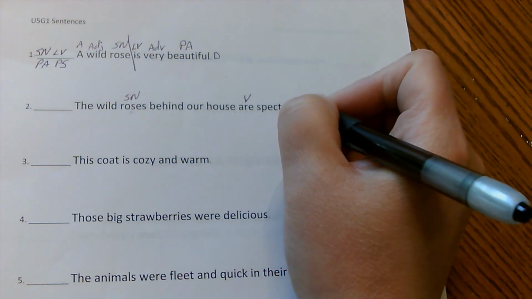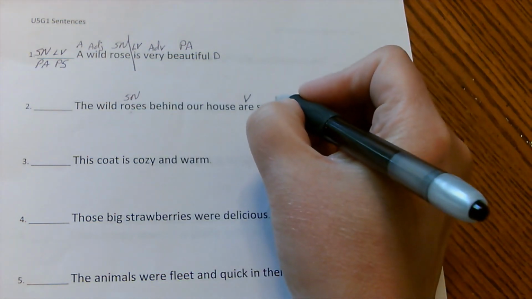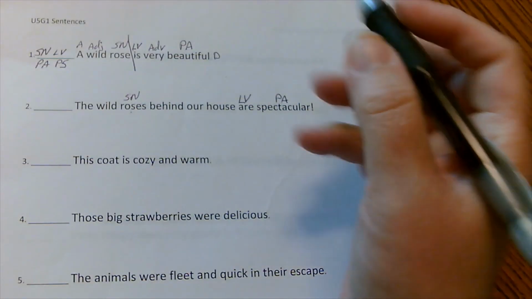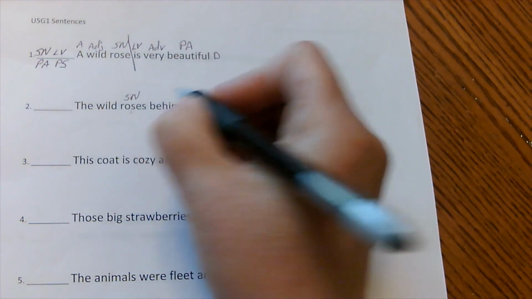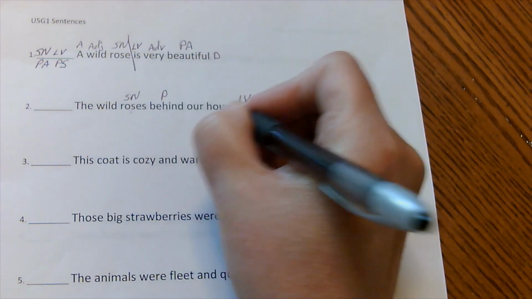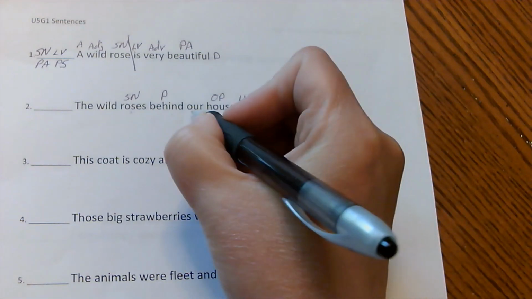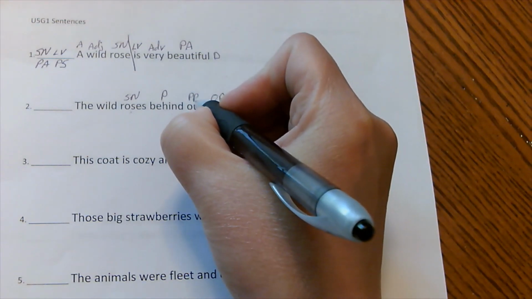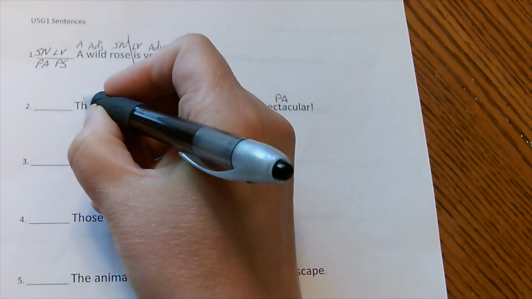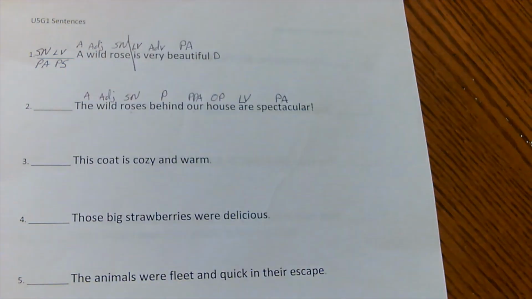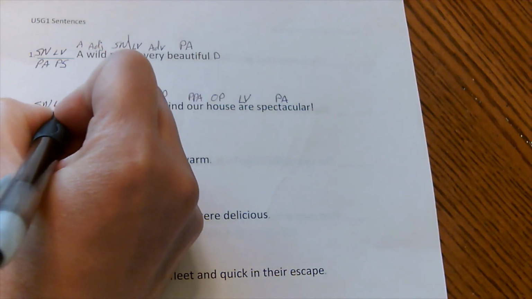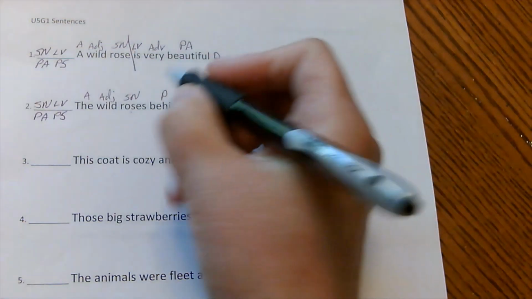Verify the adjective. What kind of roses? Spectacular roses. So that is a predicate adjective, and this is a linking verb. Okay. Behind. Remember from your preposition jingle. Behind is a preposition. Behind what? House. Object of the preposition. Whose house? Our house. Possessive pronoun, adjective. What kind of roses? They're wild. Adjective. Article, adjective. Okay, so we have subject, noun, linking verb, predicate adjective, pattern 5. Check.